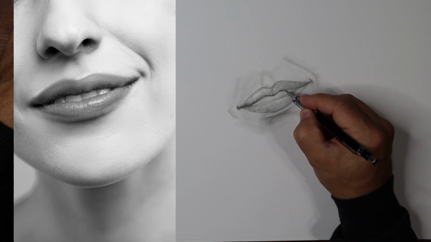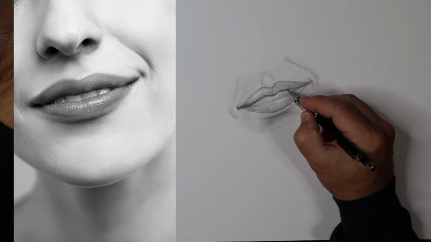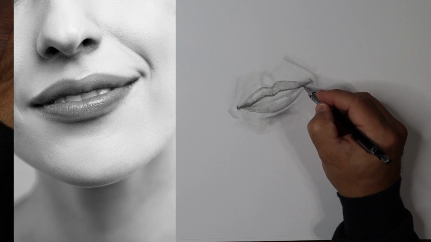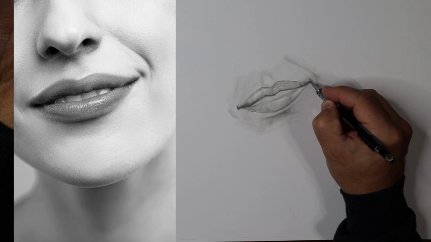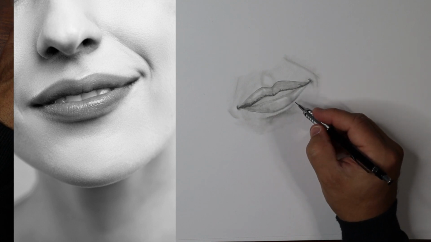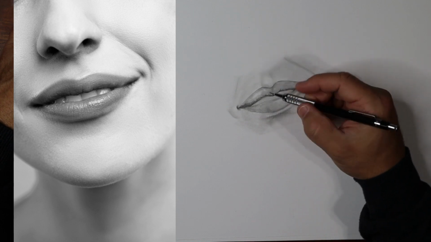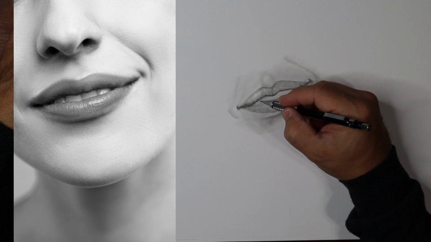I'm adding a couple extra lines. A little darker graphite. So this is all going to be blended in. Darker edges right at the corner of the mouth where you see the teeth. And I'm going to go ahead and just put a couple of lines. Darker at the top where the teeth are.